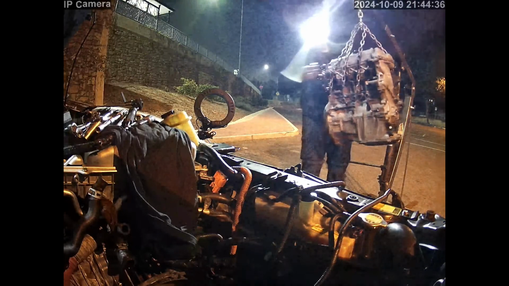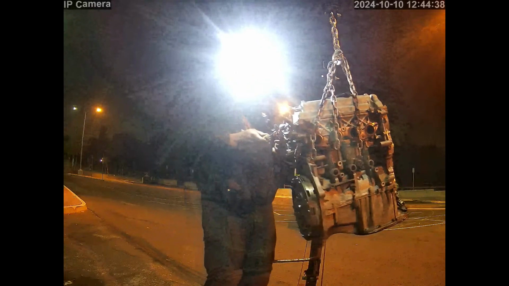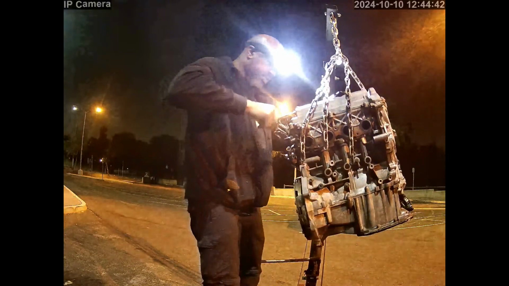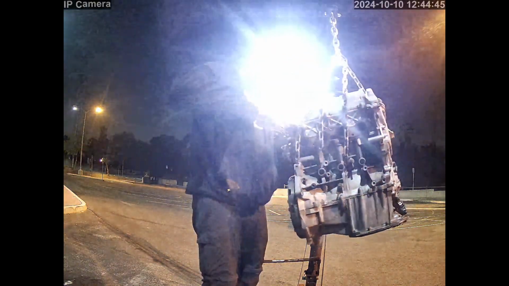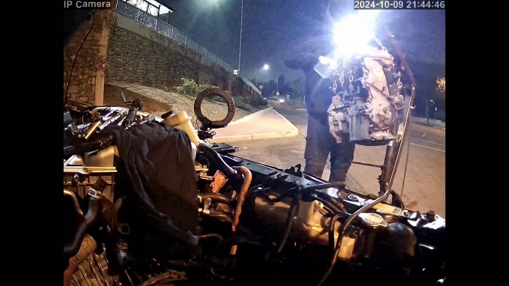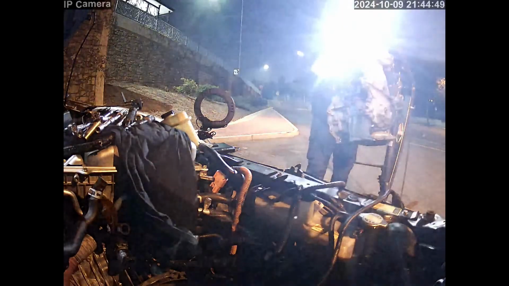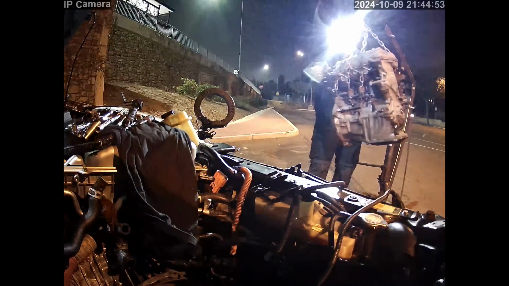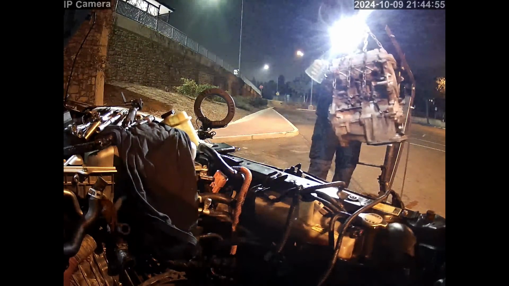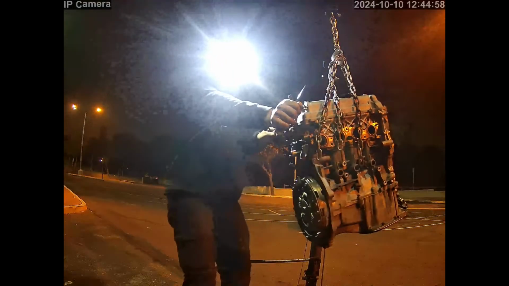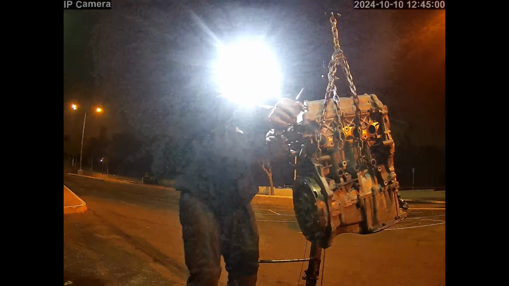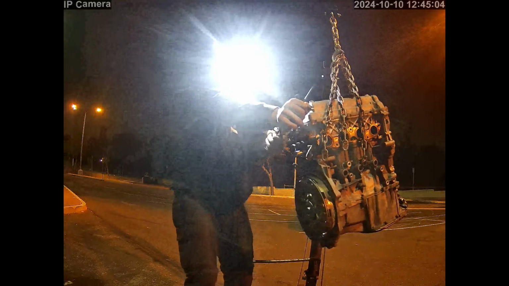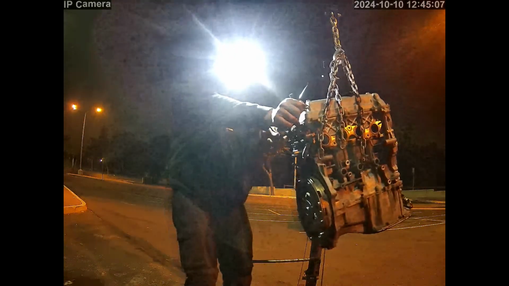Like the way I had it when it was installed, there's something extra that the JDM engine had that this one didn't. Maybe it's this pipe that I'm disconnecting now. So this pipe with these connectors on it, there's nothing on the US motor. That's what I was getting thrown off by here.